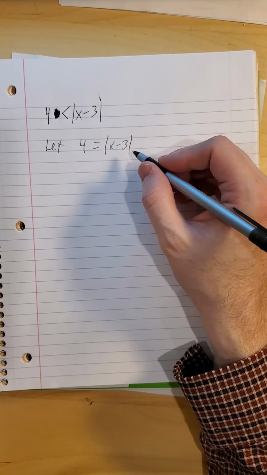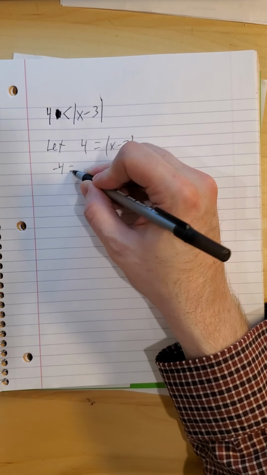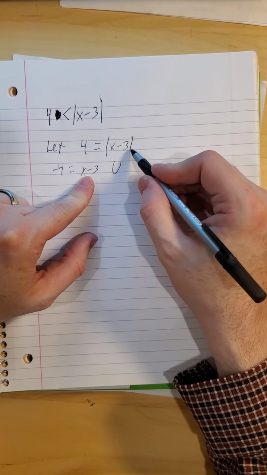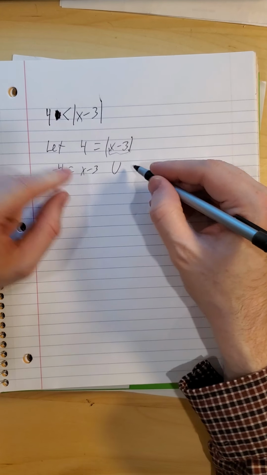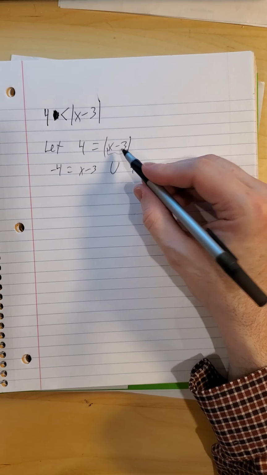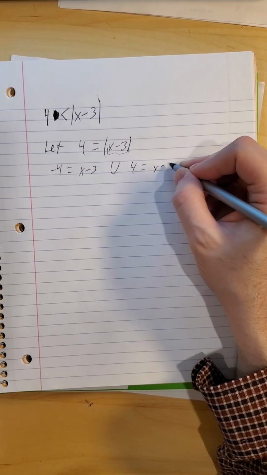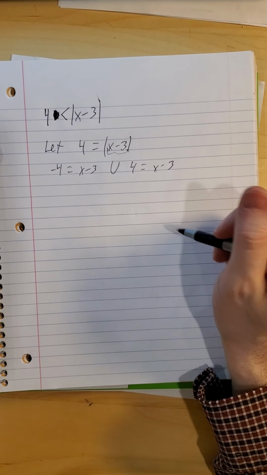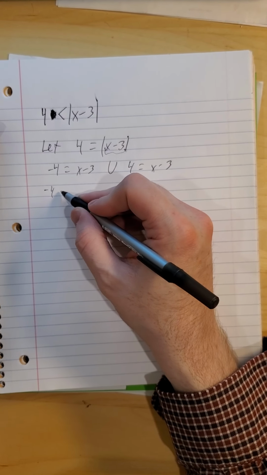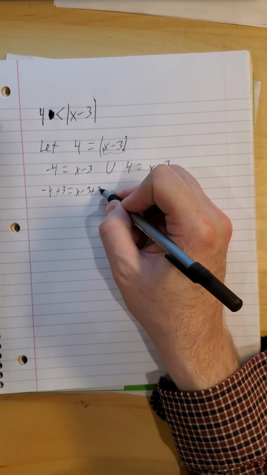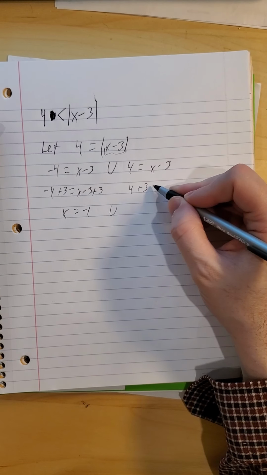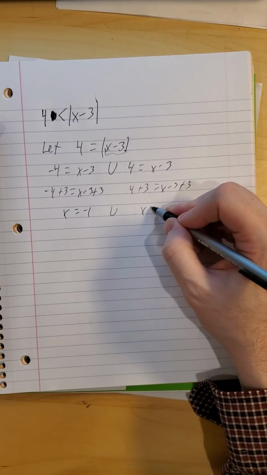Absolute value's alone, check. 2 ways it can happen. So we set up the 2 possibilities. So notice that the argument is still the x minus 3. I haven't turned this into an x plus 3. The argument looks like whatever it originally looked like. It's this sign on the constant that changes. So the first one, I'll add 3 to both sides. So x is -1. Second one, I'll add 3 to both sides. So x is 7.